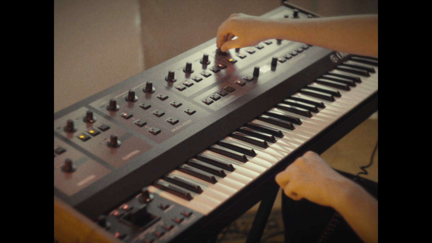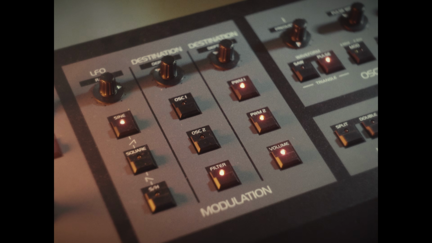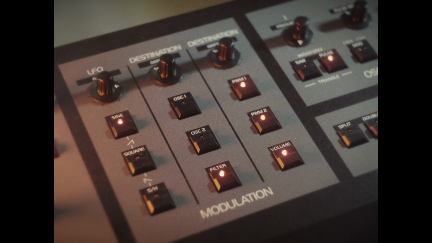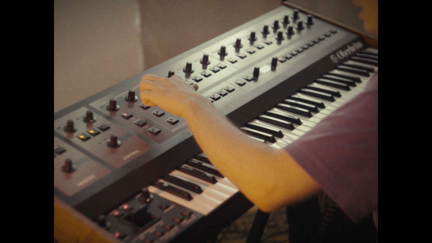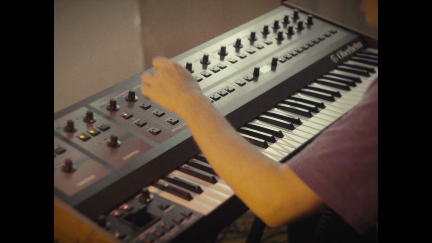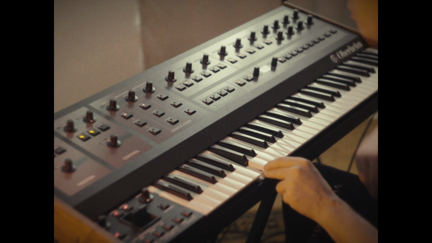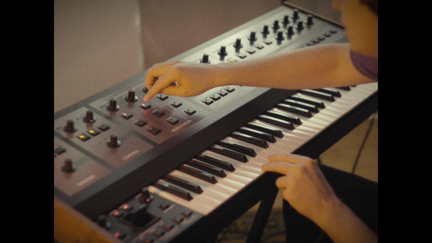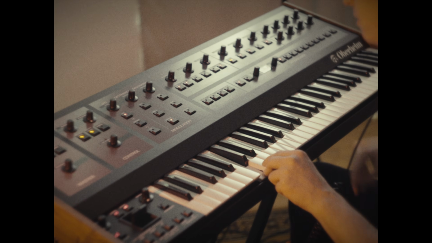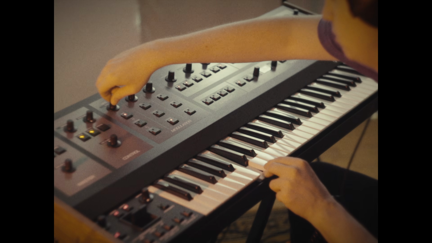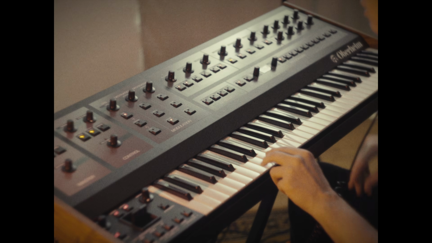There we go. Up next we have the modulation section with one LFO and two destinations, or two different destination areas. So let's add a little bit of filter, because when we added on the oscillator it's just about detuning. And I think that's a little bit much maybe, so let's go for the filter instead. So like a little wobble.